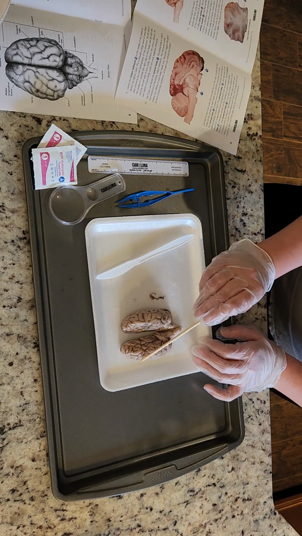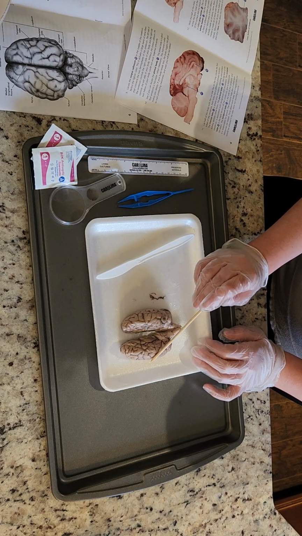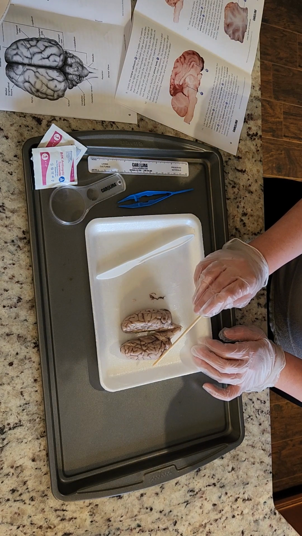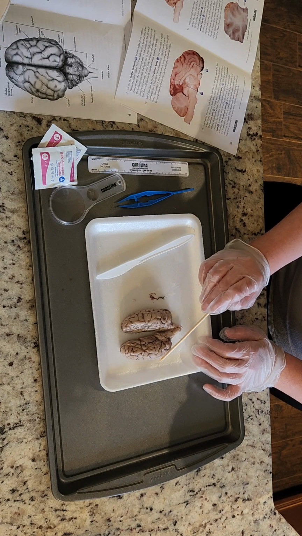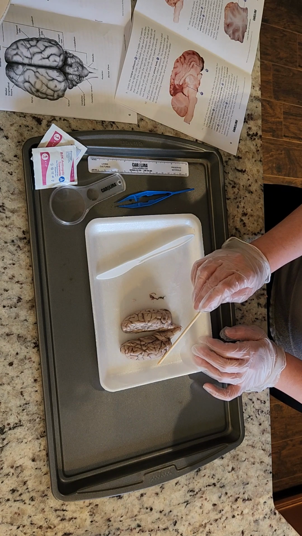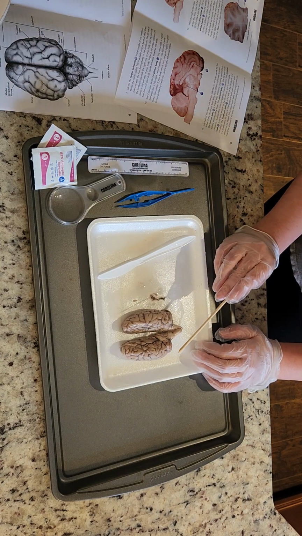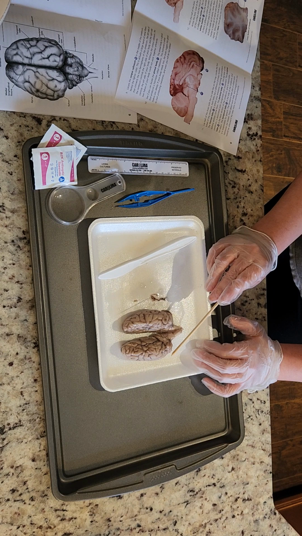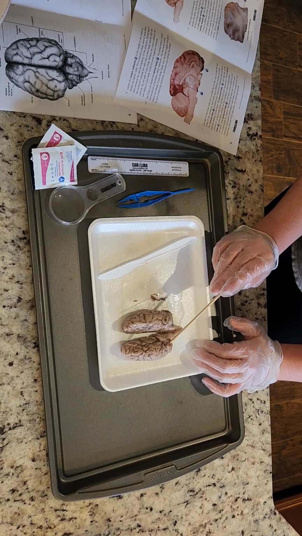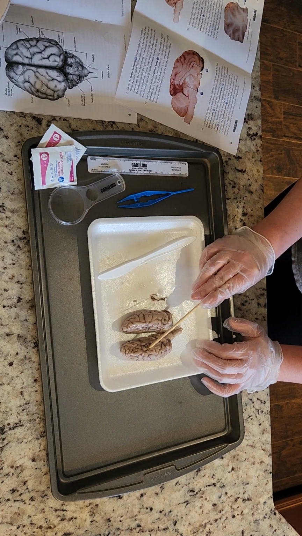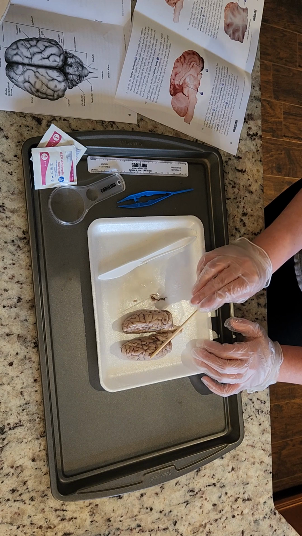So it's like beside the occipital lobe, but on the side more. And I don't remember if I mentioned parietal lobe, but if not, it's right here. It's kind of in the middle.